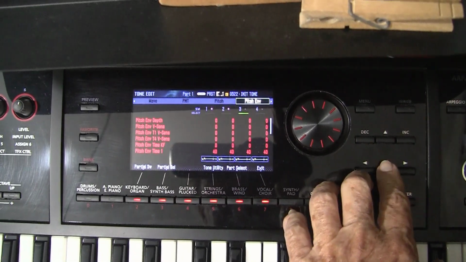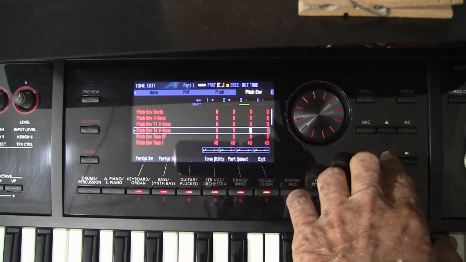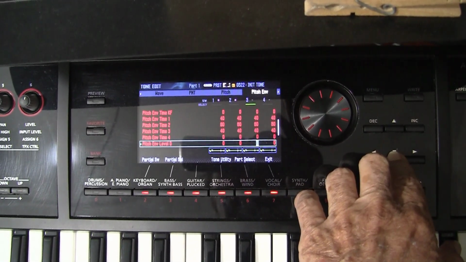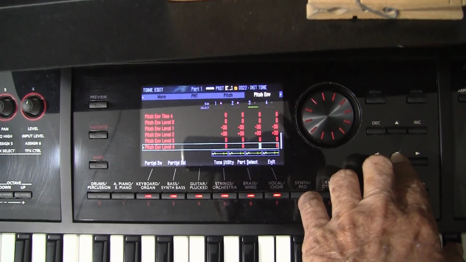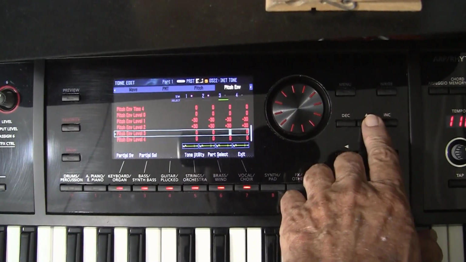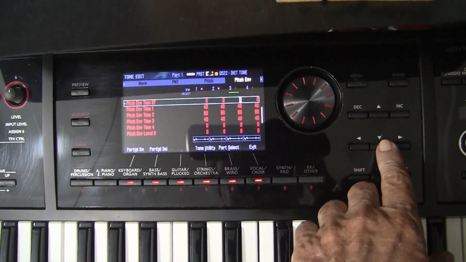So we're going to come down here, and we're mostly concerned with the envelope time and the envelope levels. We have 5 levels and 4 times.